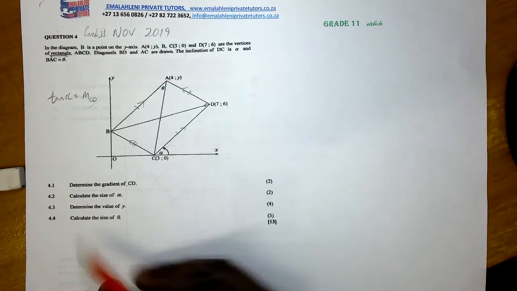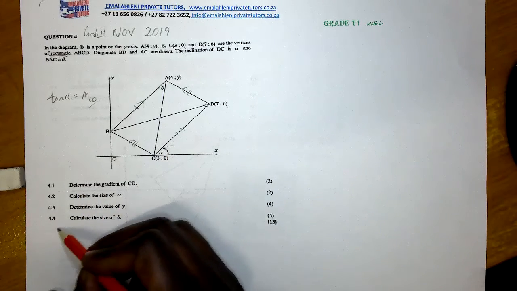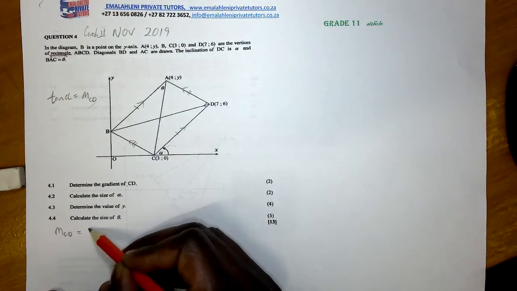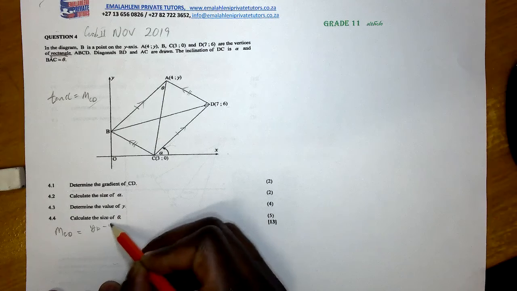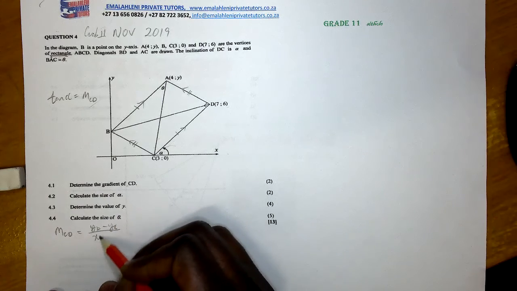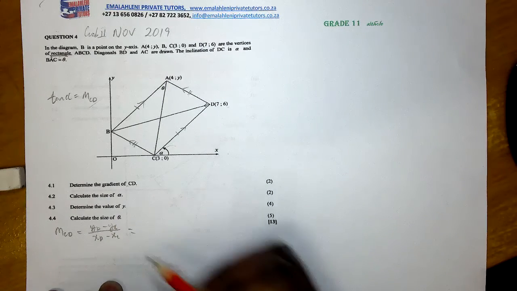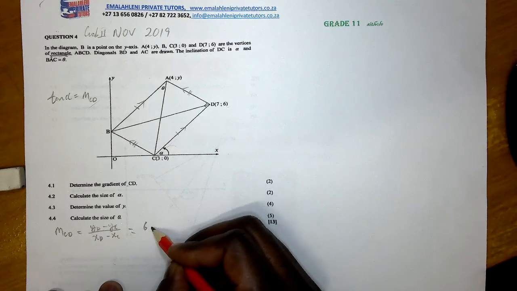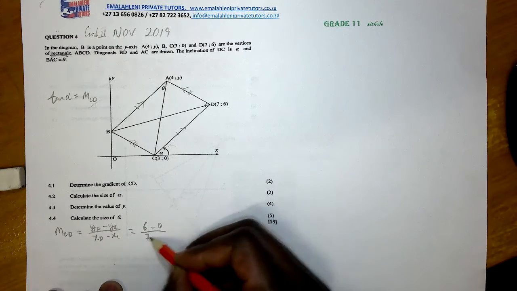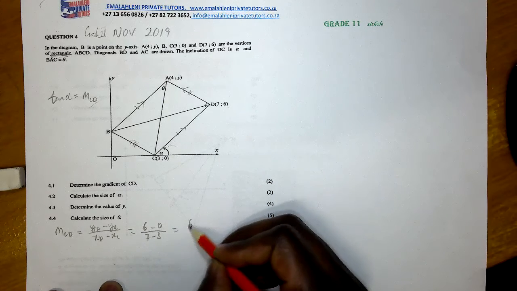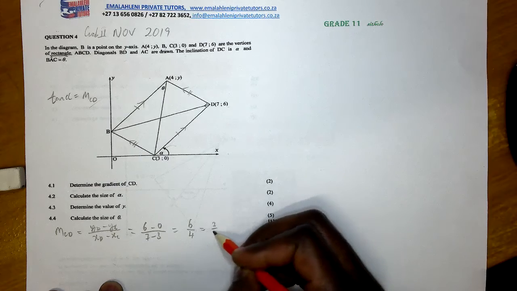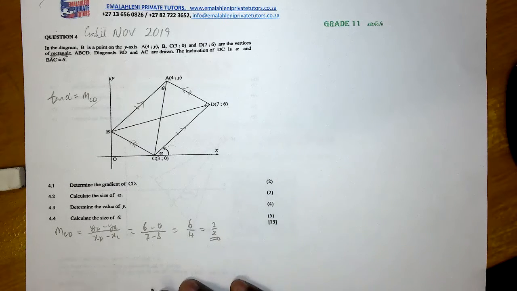Now we want the gradient of CD. The gradient of CD, we know that is change in y over change in x. So m_CD is going to be equal to YD minus YC over XD minus XC, which is going to give us 6 minus 0 over 7 minus 3, which is 6 over 4, which is 3 over 2. That's our answer there.